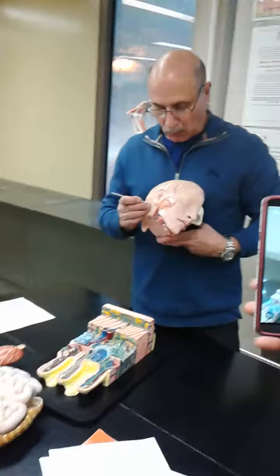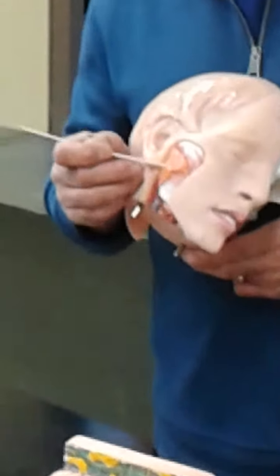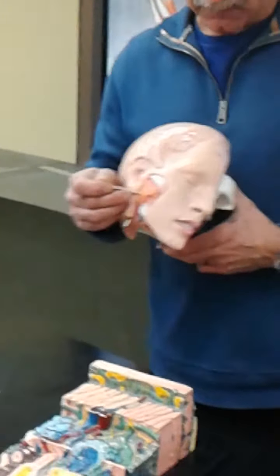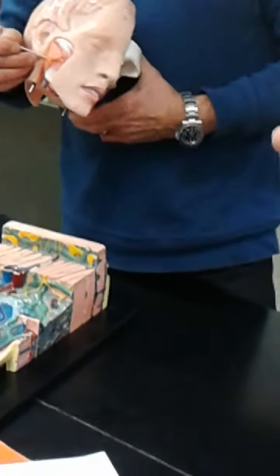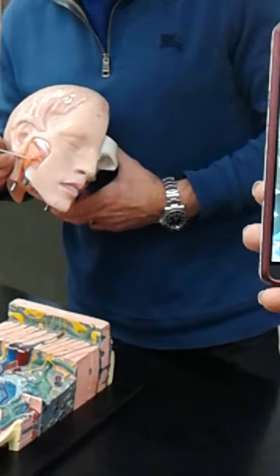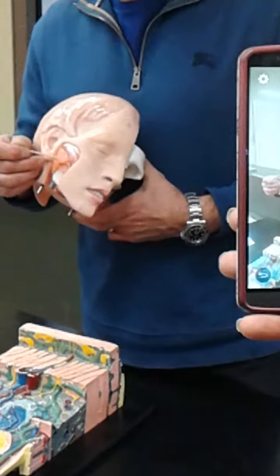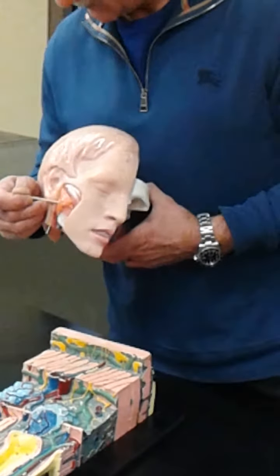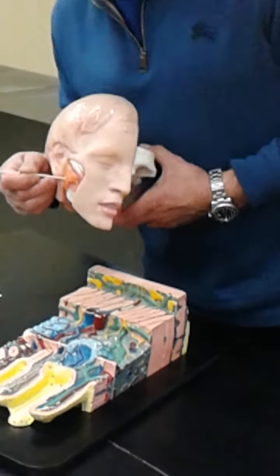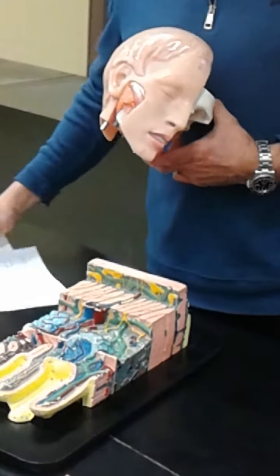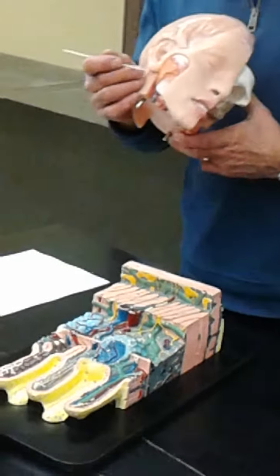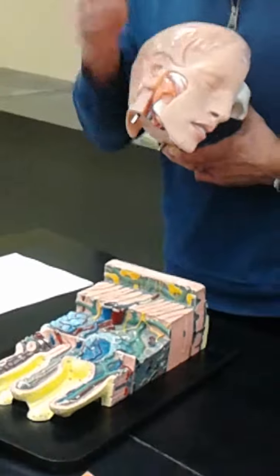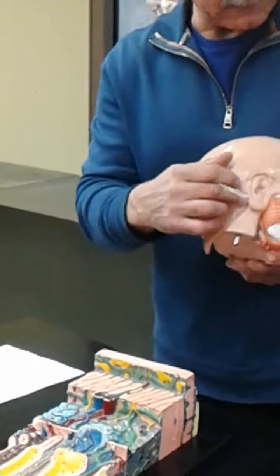On your list, what enzymes and secretions are produced from the parotid gland? I asked you to name the gland and name the secretion. Parotid gland is the first one. What does it produce? Amylase. Amylase is a carbohydrate digesting enzyme. Parotid meaning ear. So this ear.